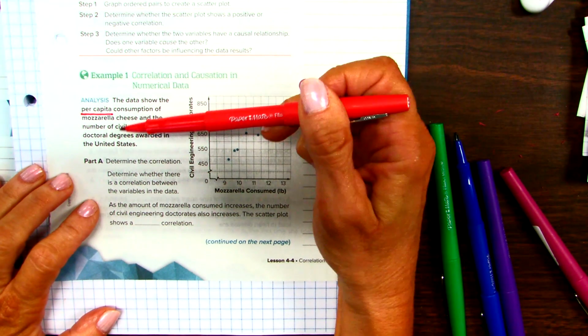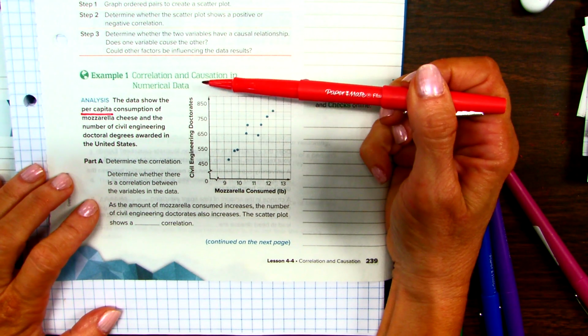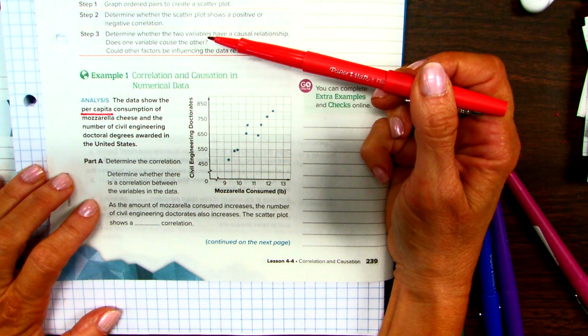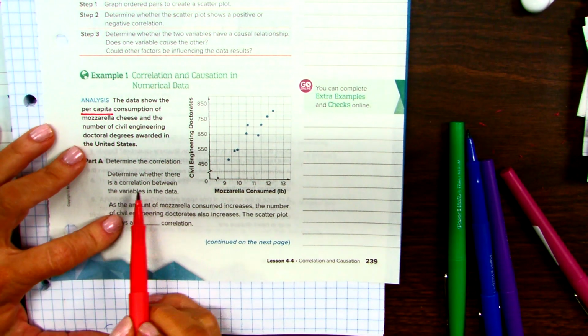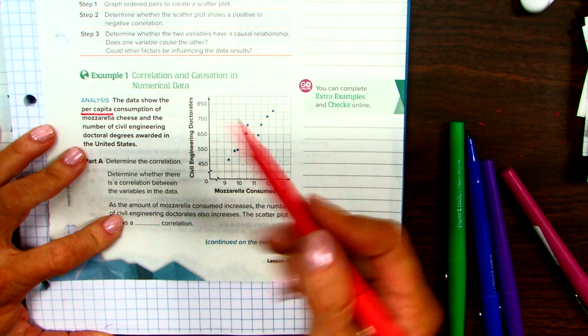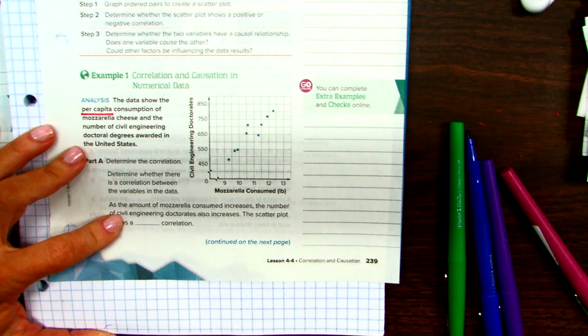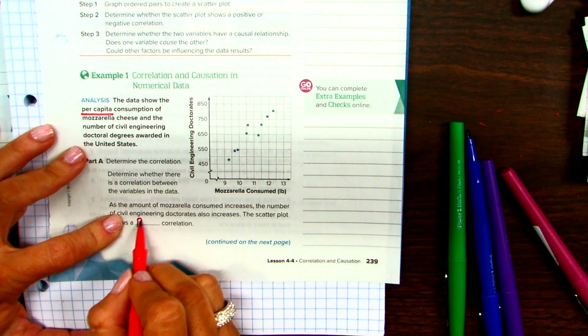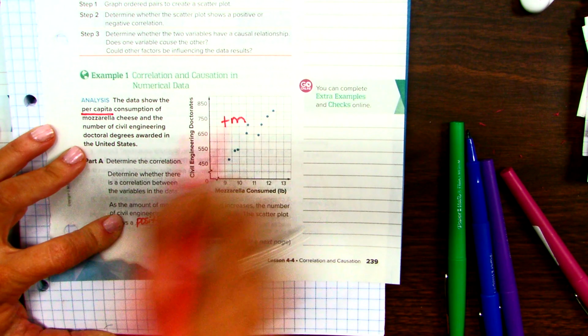And the number of civil engineering doctoral degrees awarded in the United States. Okay? So that's what this is a graph of. Okay. So first of all, let's start with yesterday's stuff. Would you call this positive, negative, or neither? Positive, right? That's clearly a positive correlation. It's like a positive slope. Okay?